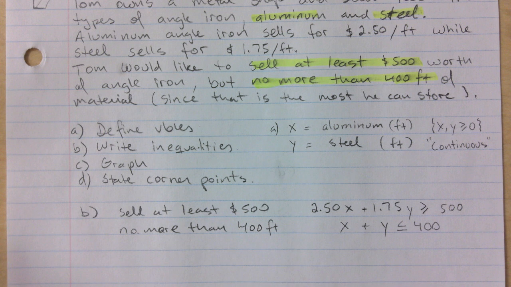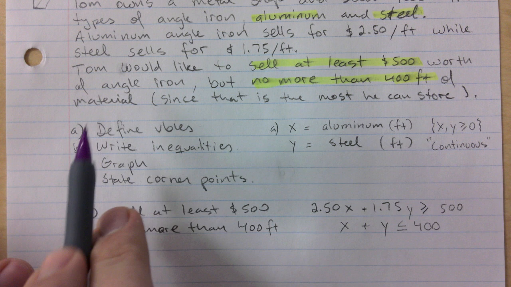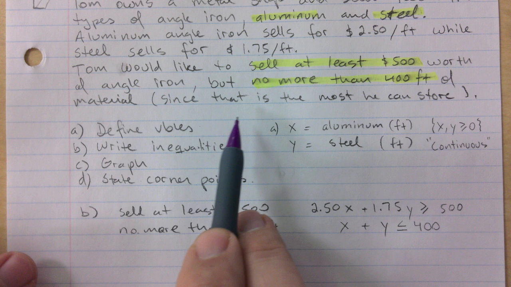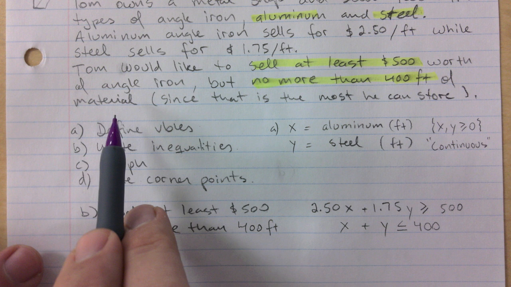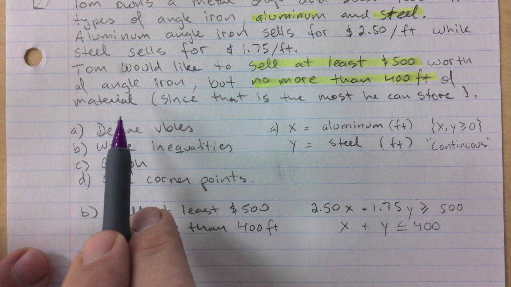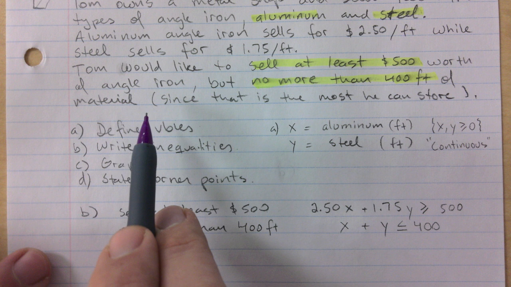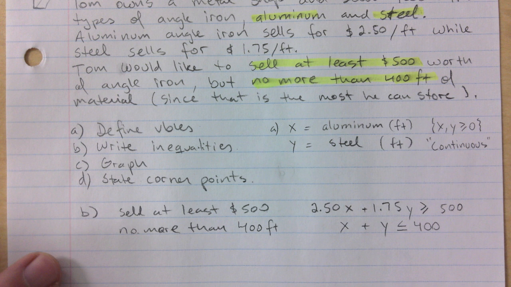I wish I could add a third right now. One thing I could add is that because aluminum is more expensive to ship, he always has at least 100 feet available of just aluminum. That would add a third inequality. I'm telling you this because the worksheet I'm going to give you will have three.